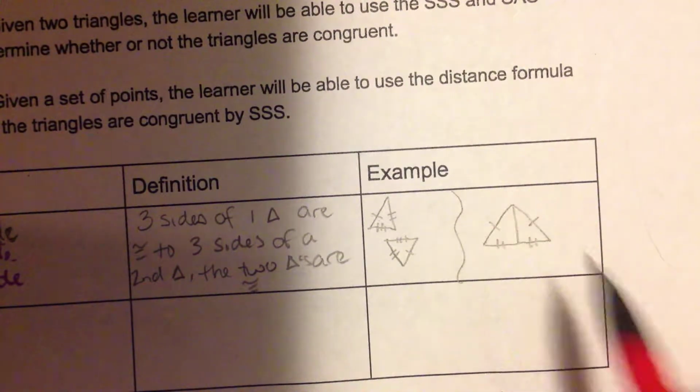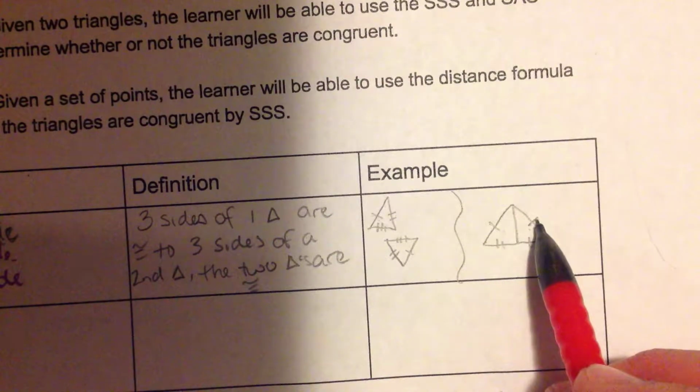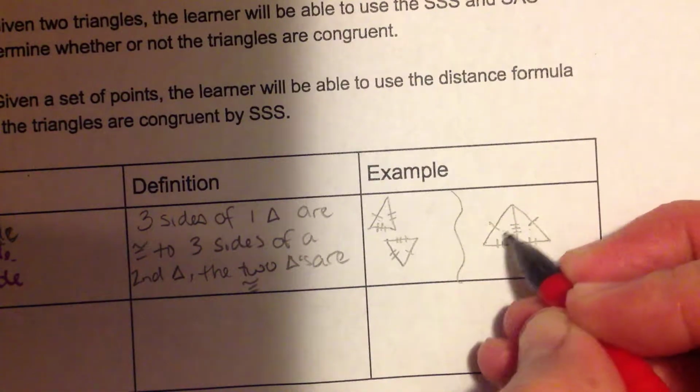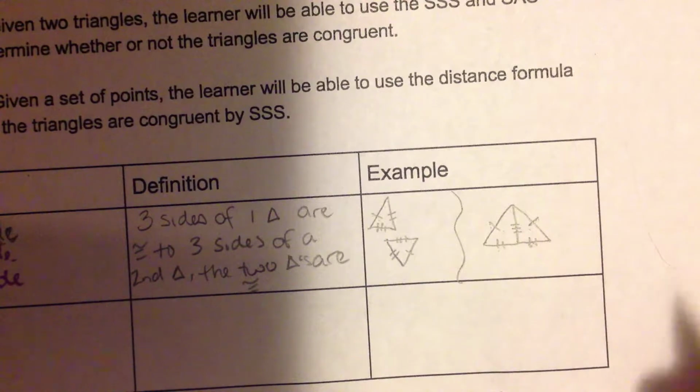Another example that you'll see would be something like this. Again, I have two triangles right here. They're connected. They're only marked with two sides, but since they share a side, I can automatically put a marking here, which means these three sides of this triangle are congruent to these three sides of this triangle. Side-side-side works.